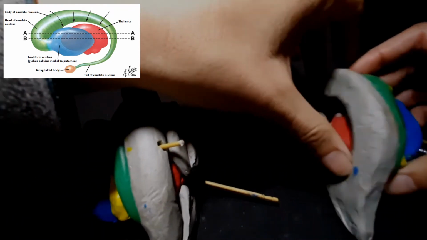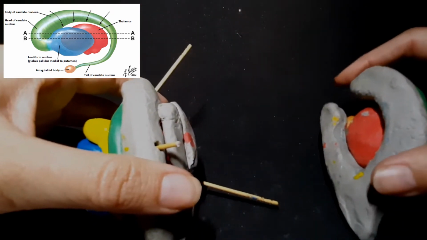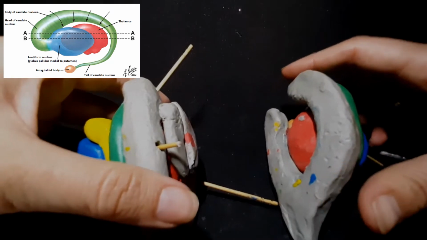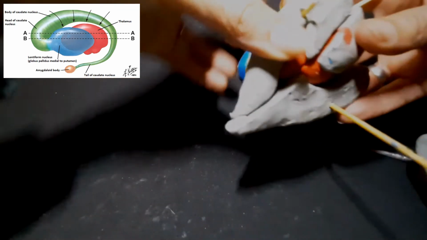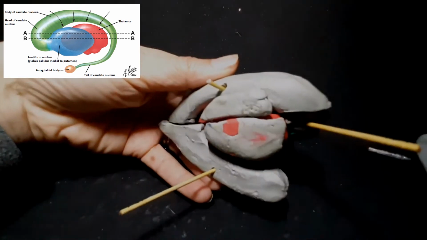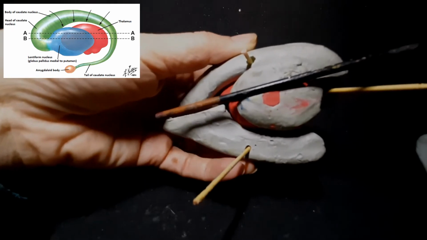Okay. So now hopefully you have an idea of the three-dimensional picture, how these structures are related to each other. Now a typical horizontal section is made at this level through the third ventricle and through the thalami.